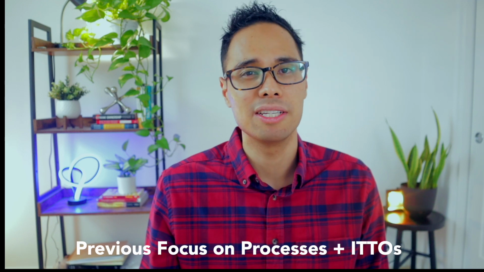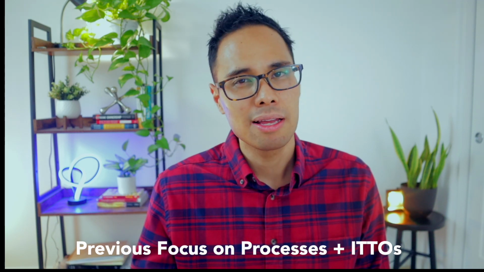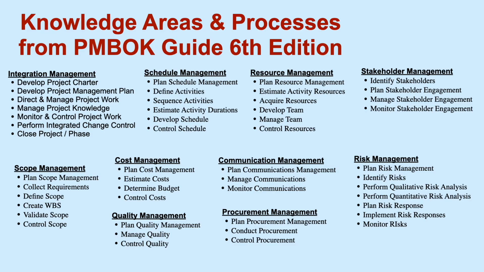Previously, there was a huge emphasis on process-based definitions, ITTOs, and making it very prescriptive in nature, meaning perform X, Y, and Z processes in the following steps to lead a project. And that was the biggest emphasis in the original PMBOK Guide 6th edition. You would have dozens of process groups under each of the 10 different knowledge areas for managing a project. I'll show a few examples on the screen right here.